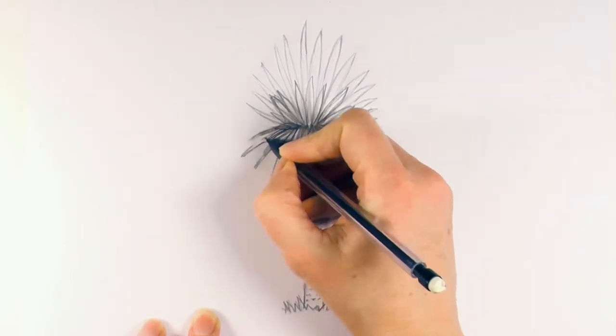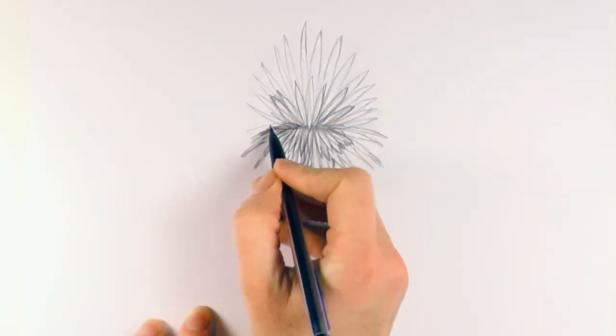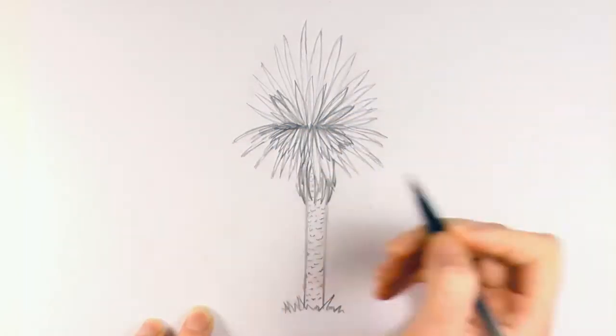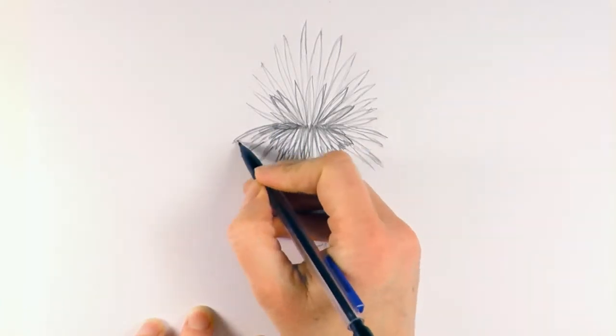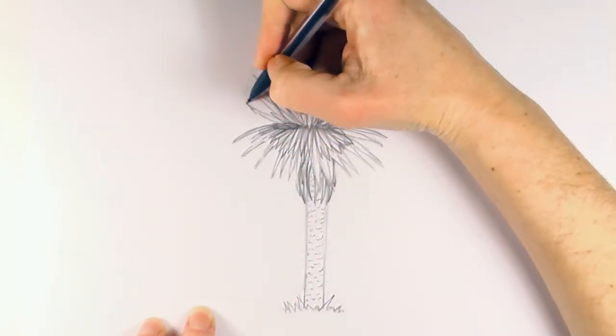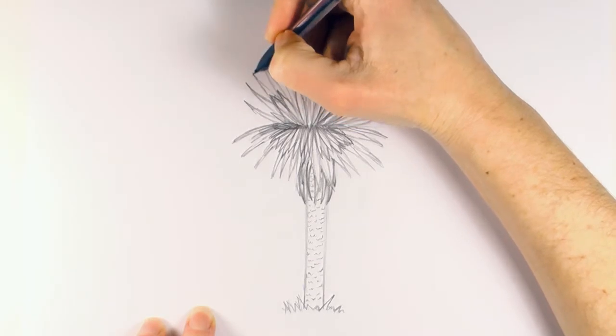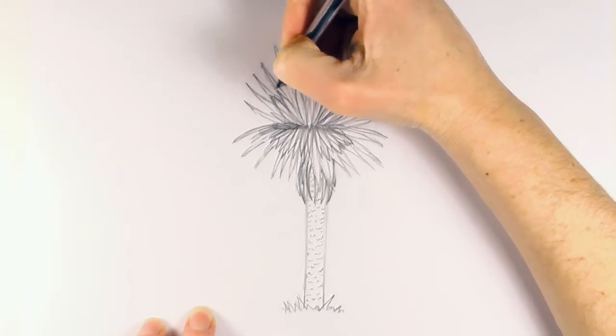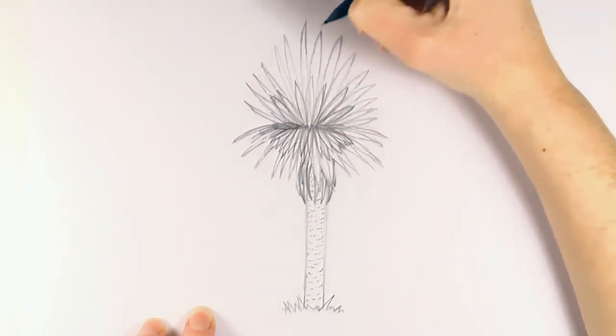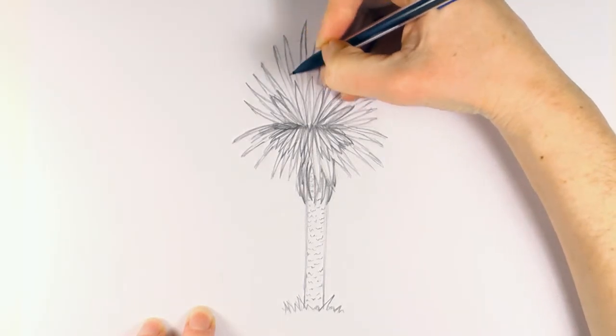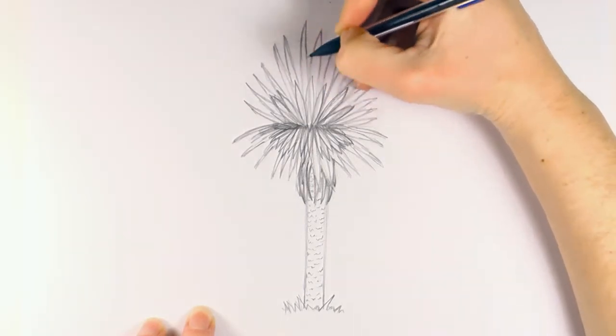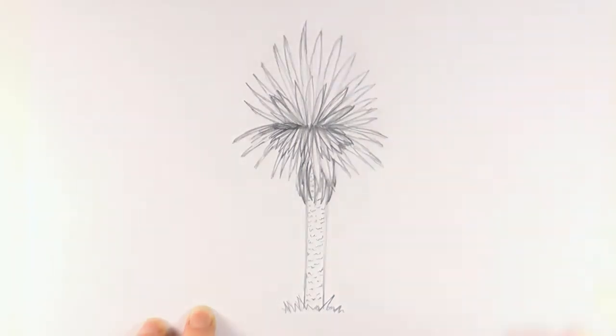Just like that. Just going to add another one out here as well, just to give it a bit of length in there. Just like that.